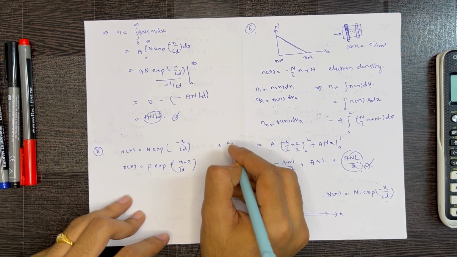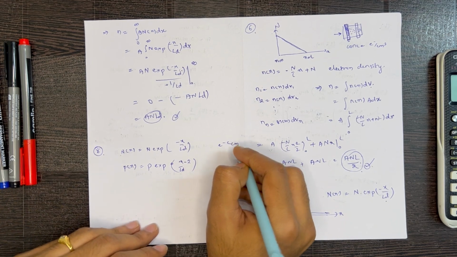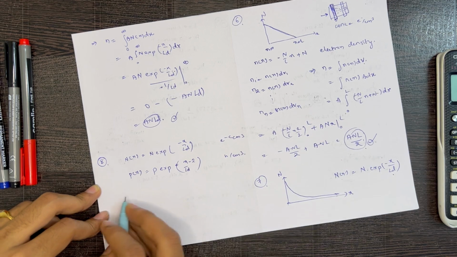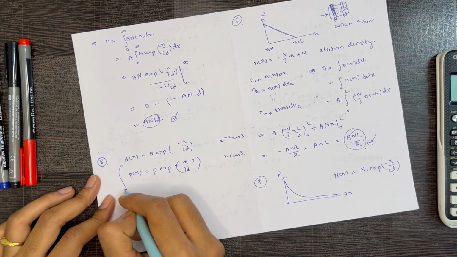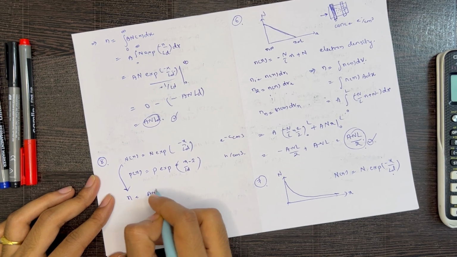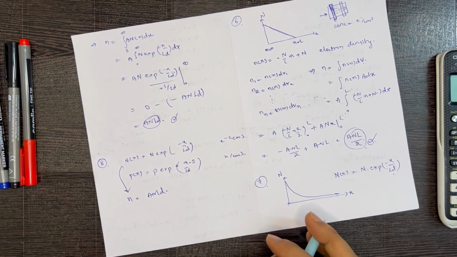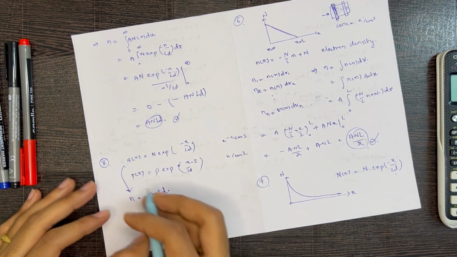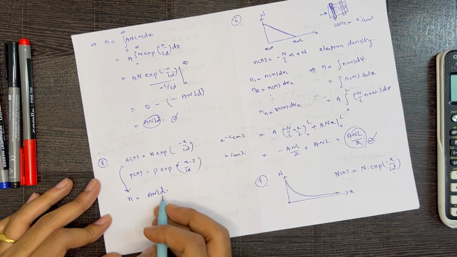Both are electrons per cubic centimeter, and this will be holes per cubic centimeter. Same thing. If you apply total number of electrons for this, you will get A and LD. No, no, no. This is for 0 to infinity, right? Okay, we will do calculations.